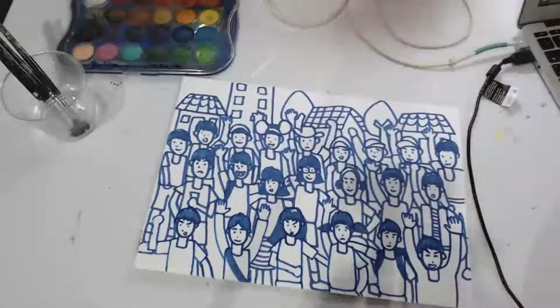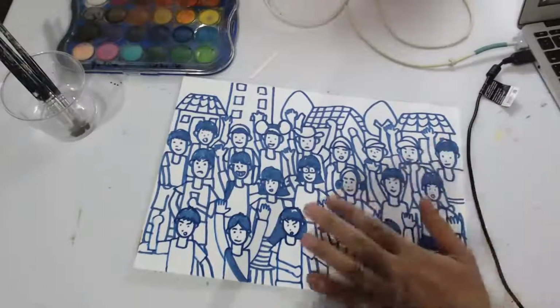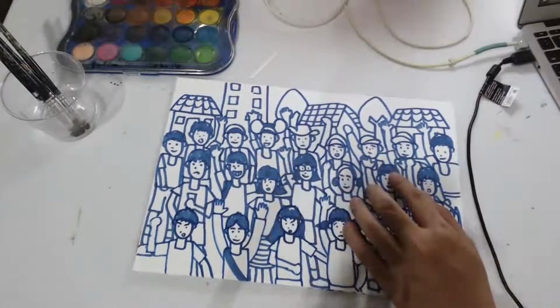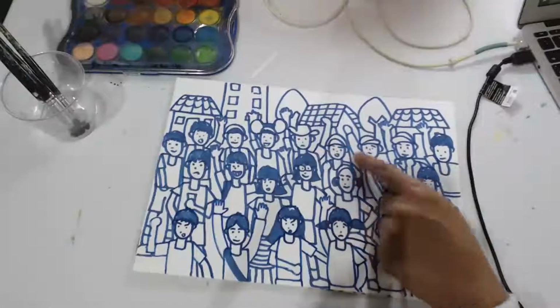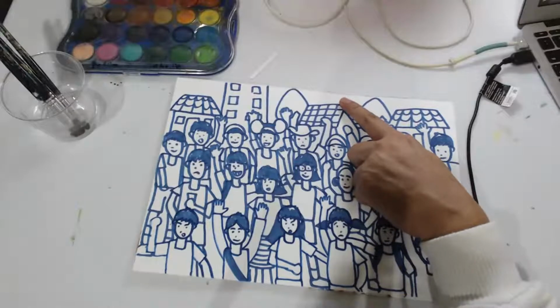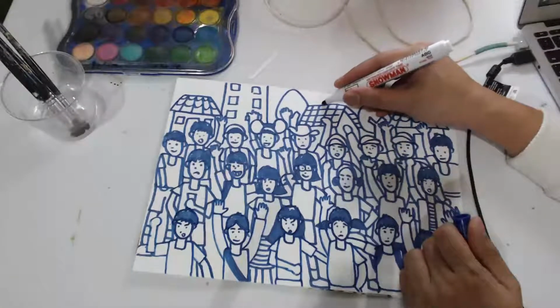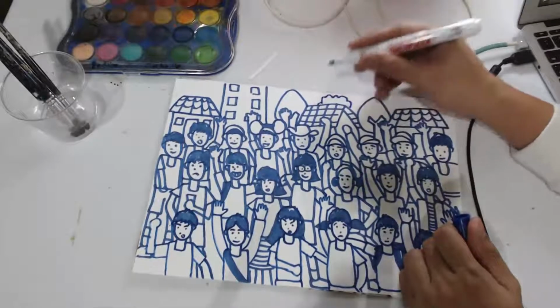All right. In the drawing competition, if you can make it like this, okay, a crowd of people, like for example, kids playing with their friends, and then you also draw the background with detail like the cloud at the back, something like that.